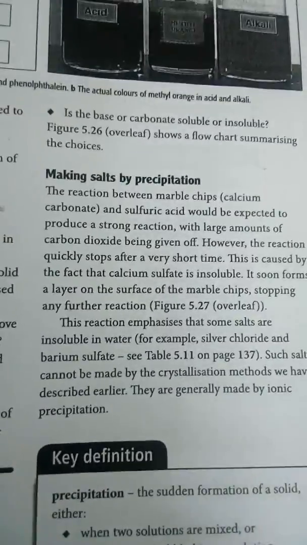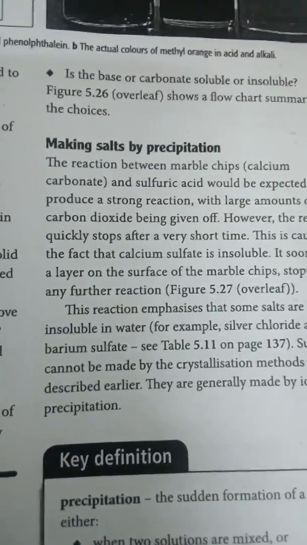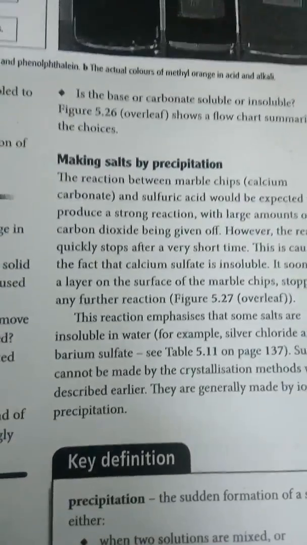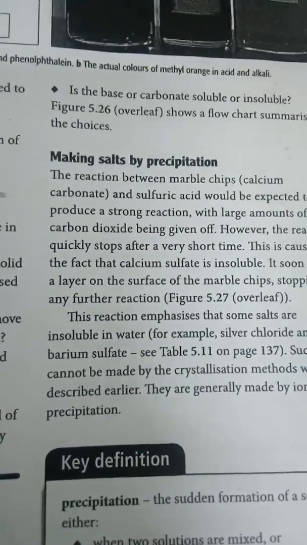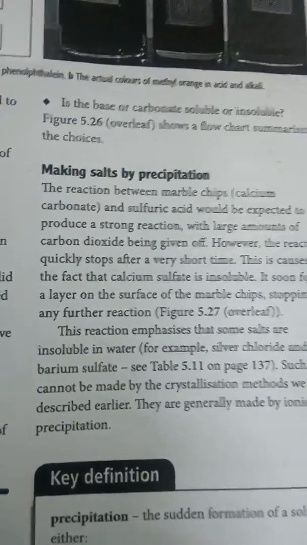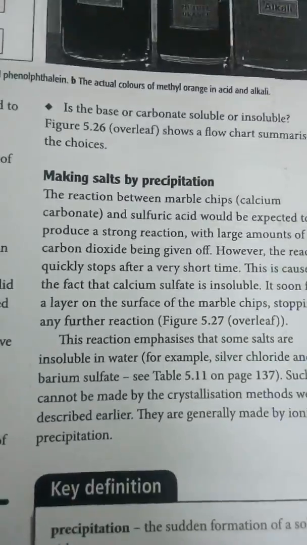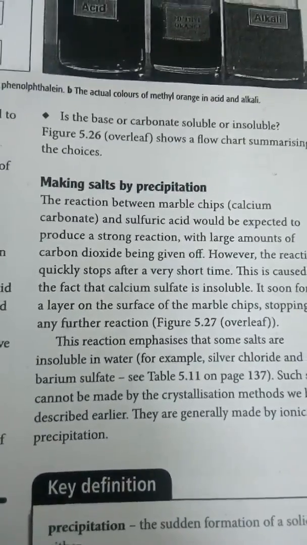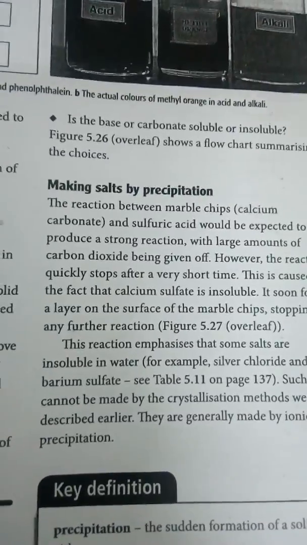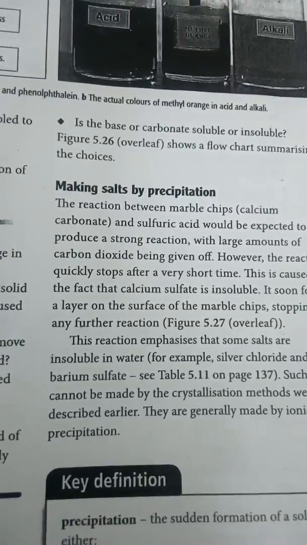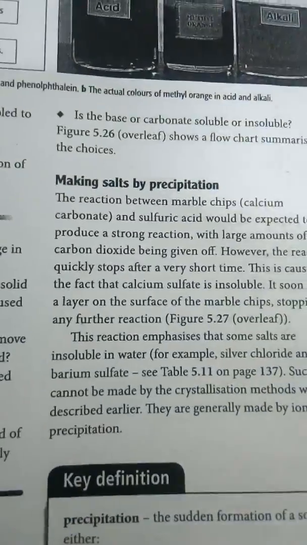Therefore, the methods of preparing a salt differ. Some we can prepare by using the method of crystallization or neutralization, but in the case of insoluble salts we cannot use the neutralization process in order to prepare a salt. We should have another method, and that is what? The ionic precipitation method.